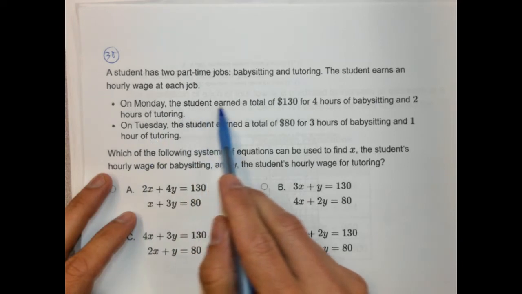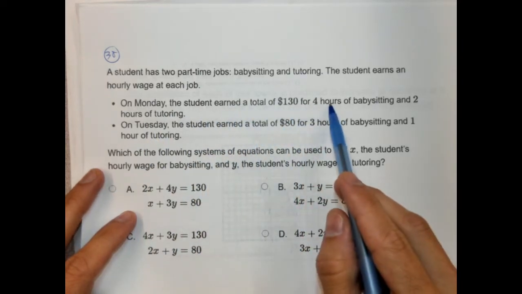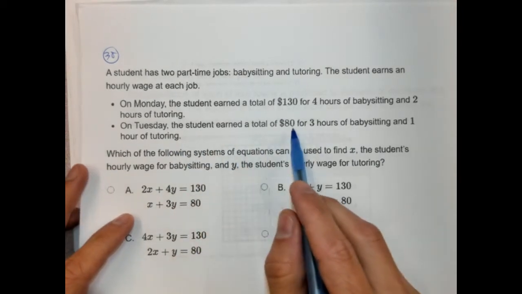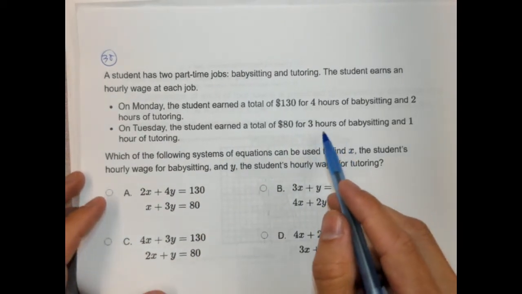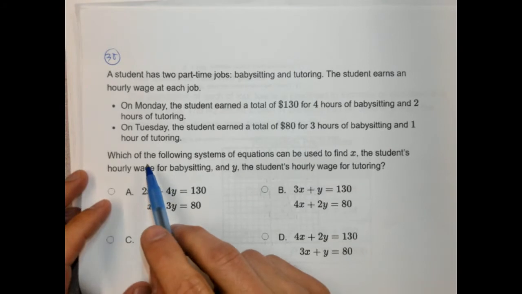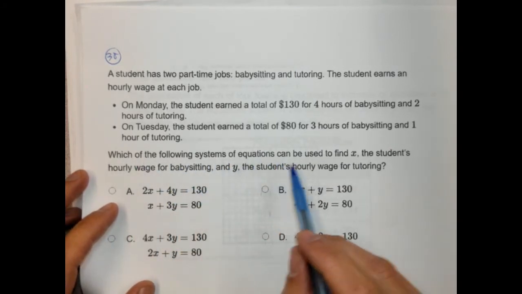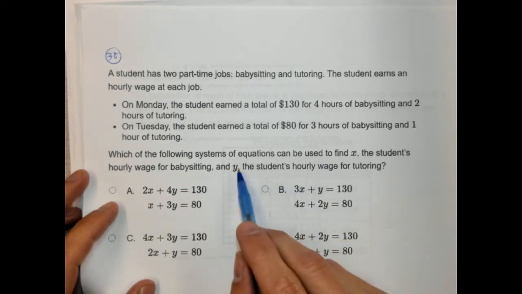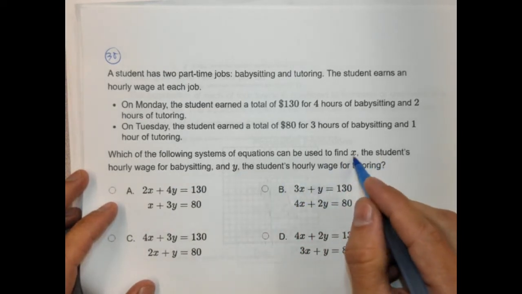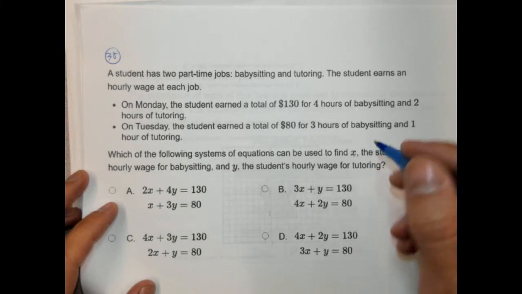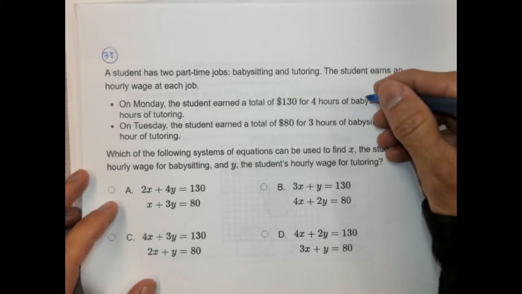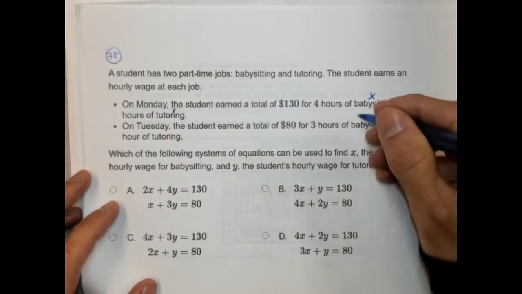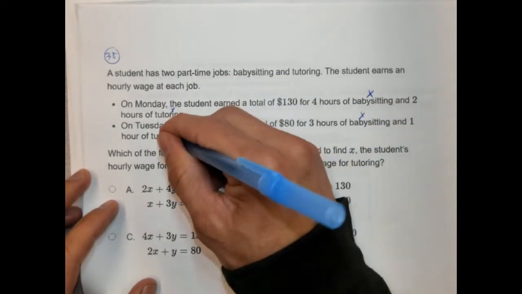On Monday, the student earned a total of $130 for 4 hours of babysitting and 2 hours of tutoring. On Tuesday, the student earned a total of $80 for 3 hours of babysitting and 1 hour of tutoring. Which of the following systems of equations can be used to find x, the student's hourly wage for babysitting, and y, the student's hourly wage for tutoring? So x is babysitting and y is tutoring.